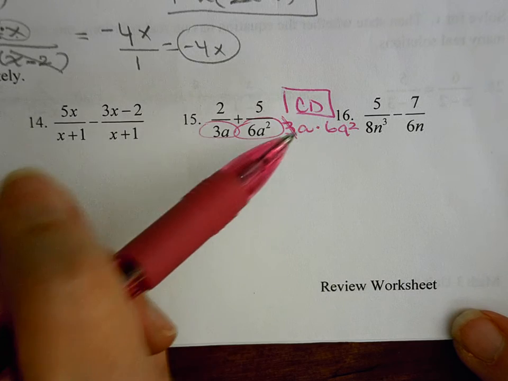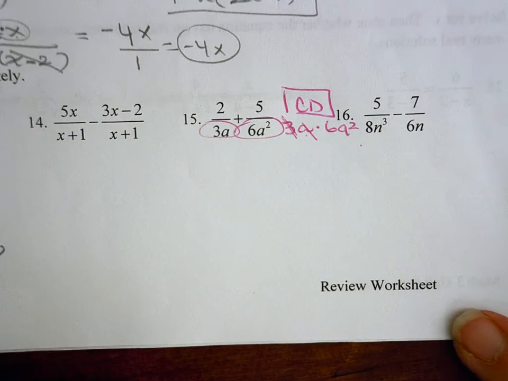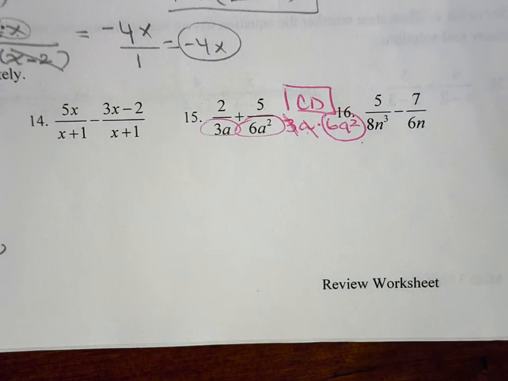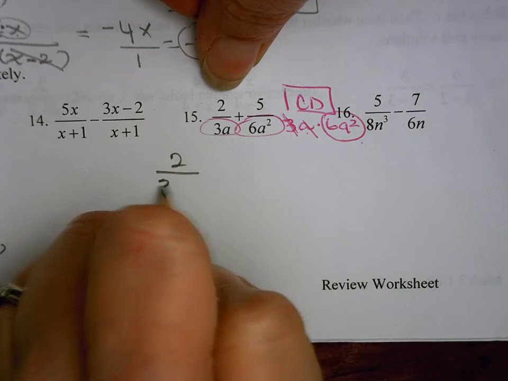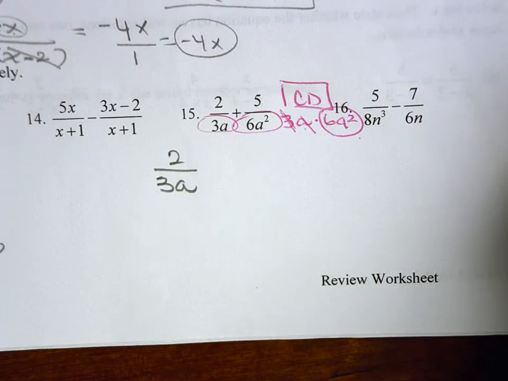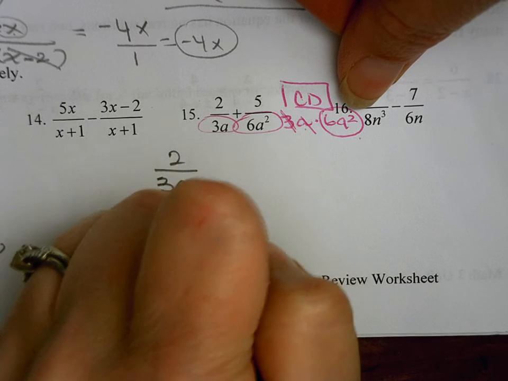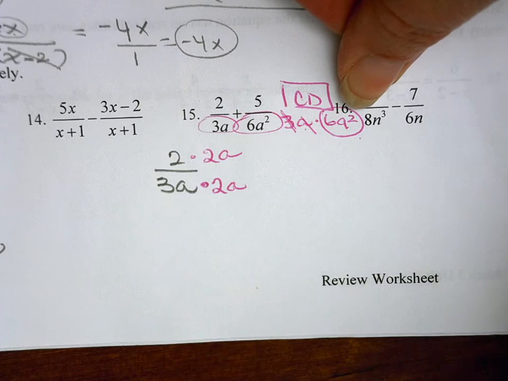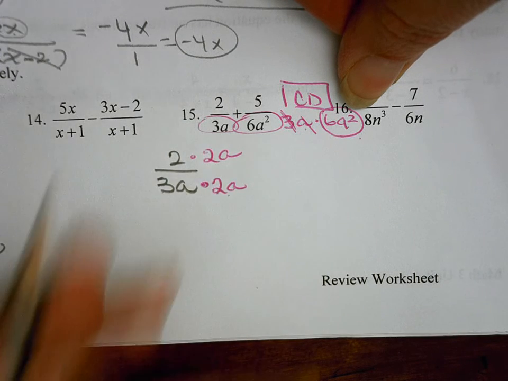And I know that a goes into a squared, so I don't need the a. So it looks like I can use 6a squared as my common denominator. So I have 2 over 3a. And if I want that to be 6a squared, I need to multiply by 2a. Right? Because 3 times 2 is 6, and a times a is a squared.